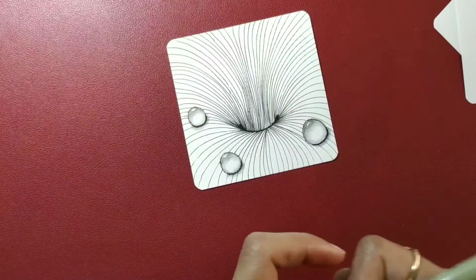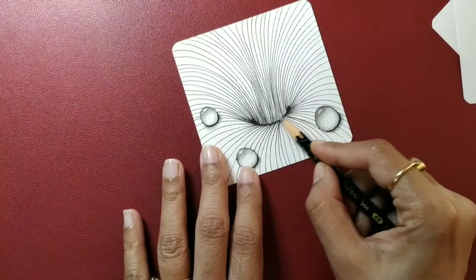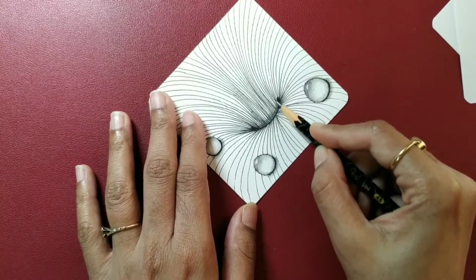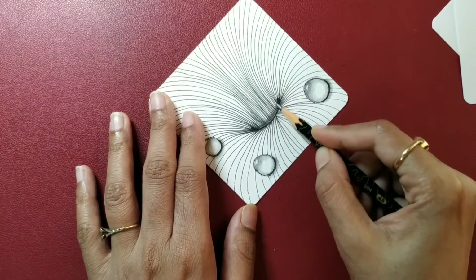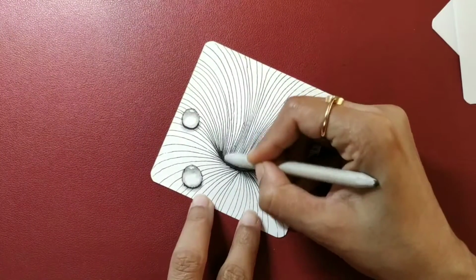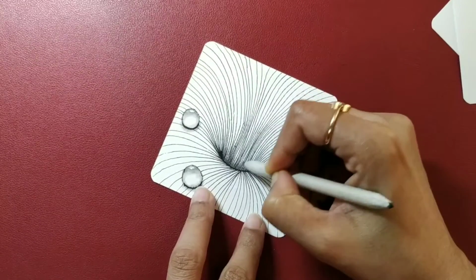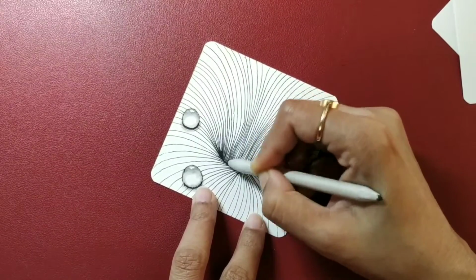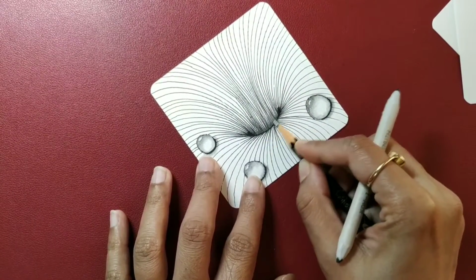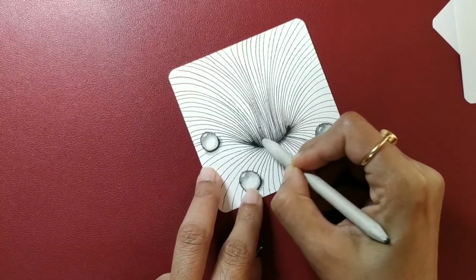Yeah, so let us add some graphite here. Yeah, so kind of an illusion wherein lines seem to be going under, inside somewhere.